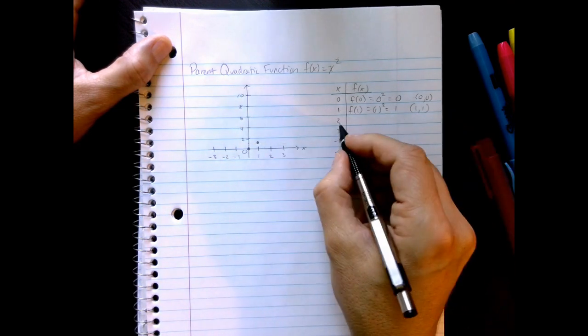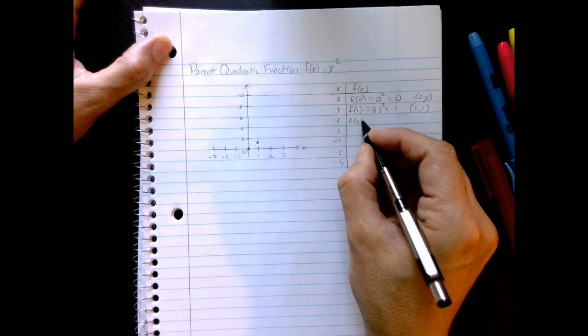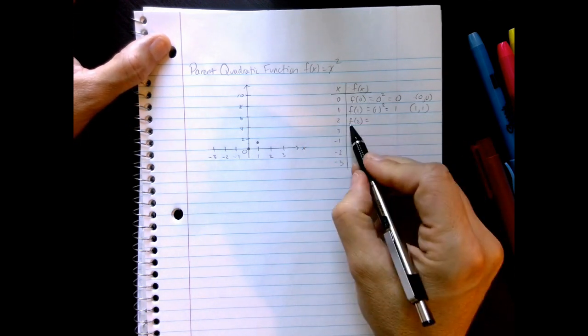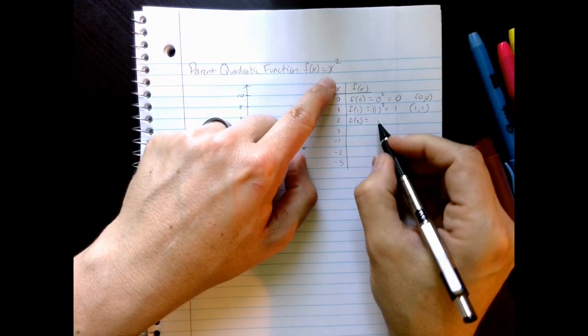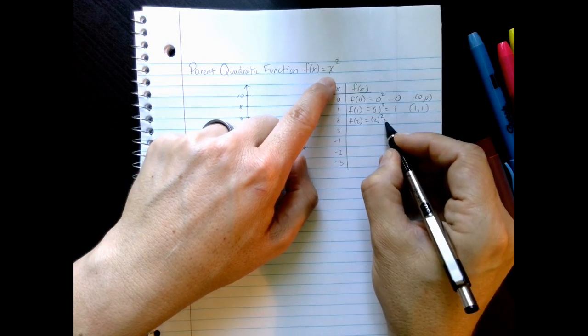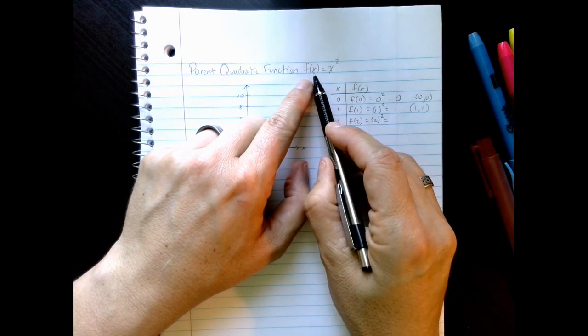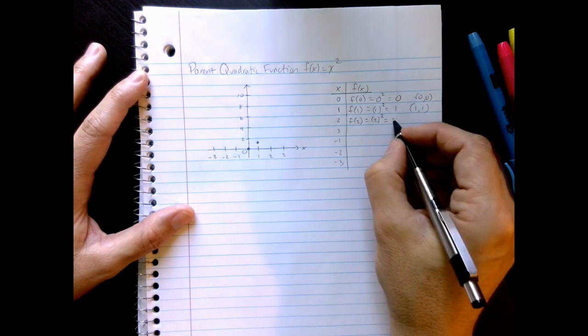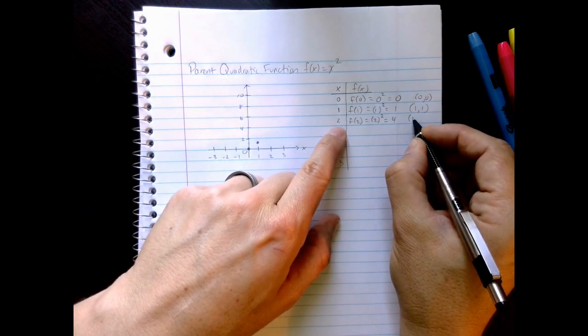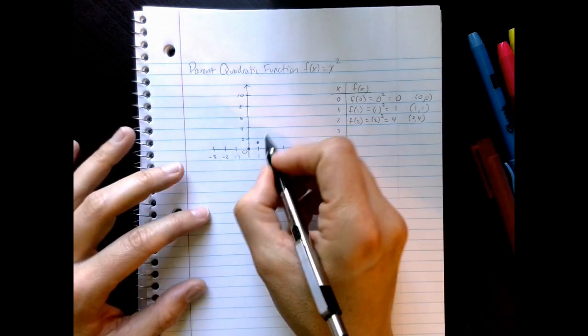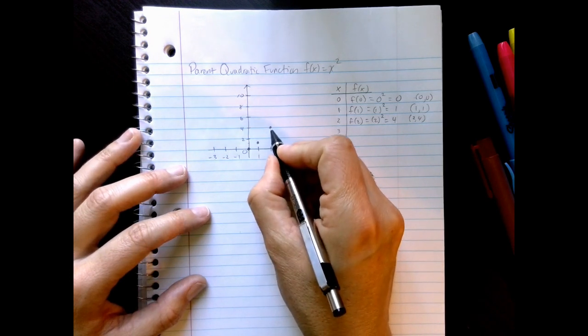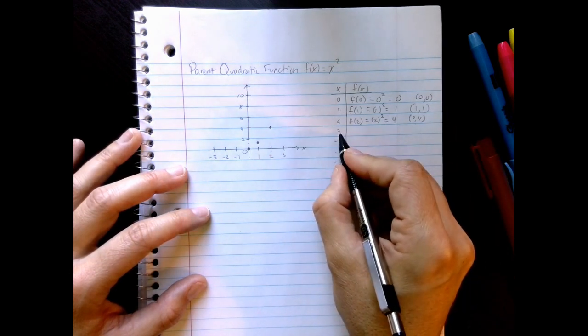Okay. Now let's put in 2. If I substitute 2 in, if I evaluate my function at 2, that means f of 2 means take 2 and substitute it in. So it's 2 squared, because my function says take your input and square it. 2 times 2 is 4. So this ordered pair is 2, 4. Last but not least is positive 3.